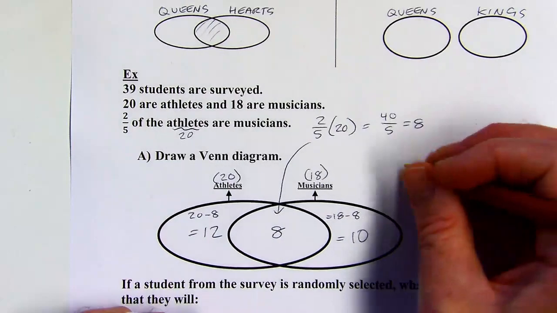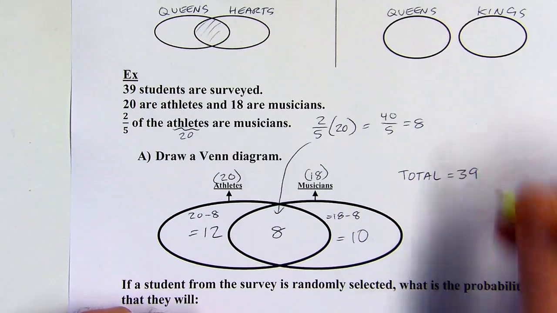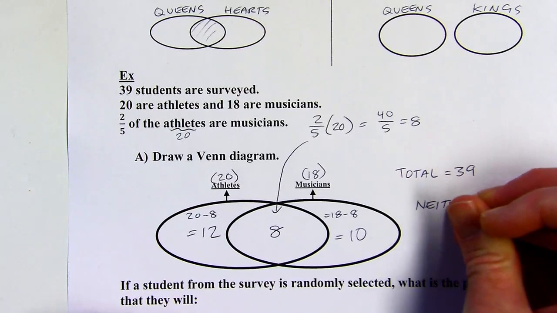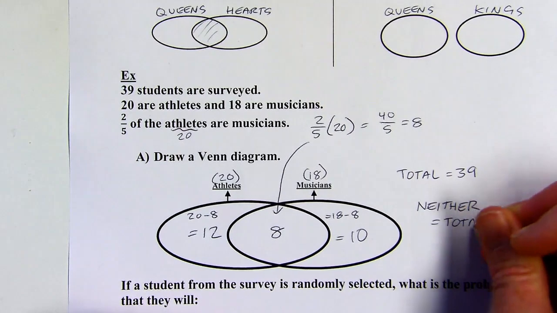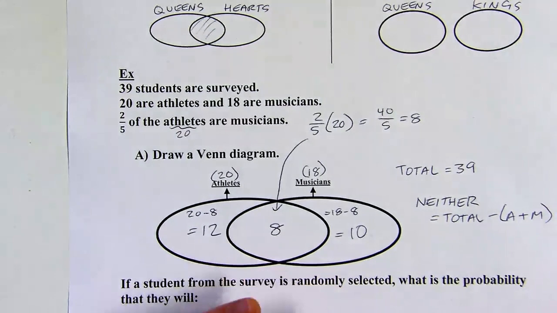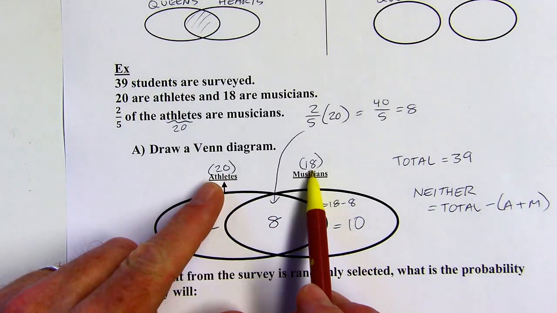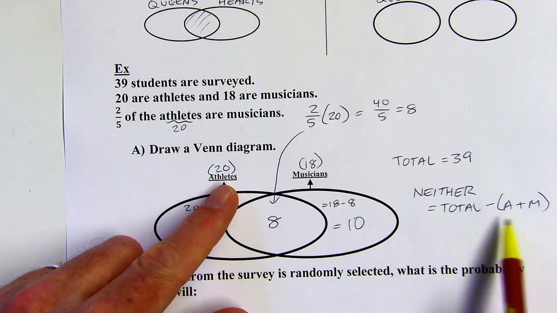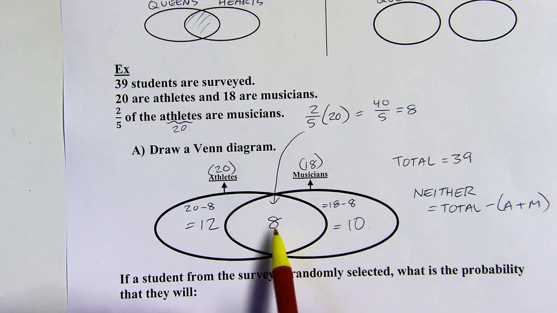So let's think about the total. We've got a total of 39 students. Okay. So if I'm trying to figure out the neither category, the group that's outside of both circles, I'm going to take my total and subtract out the athletes and musicians. I'll just put A and M for athletes and musicians. But if you add up the 20 and the 18, that's going to be 38 students right there. Means it'd be 39 minus 38, so there'd only be one student outside. But if you do it like that, then we've double counted those 8 students who are in both groups.